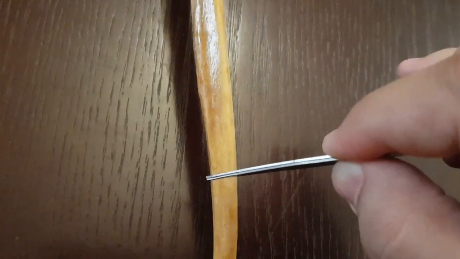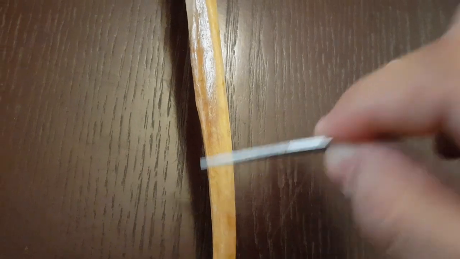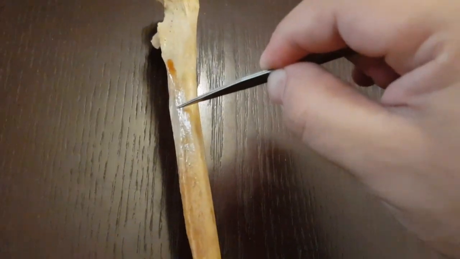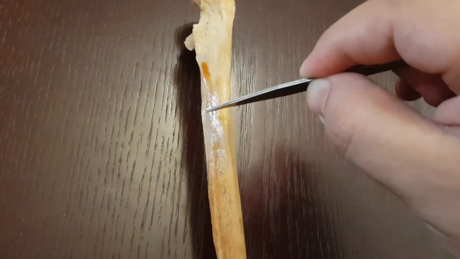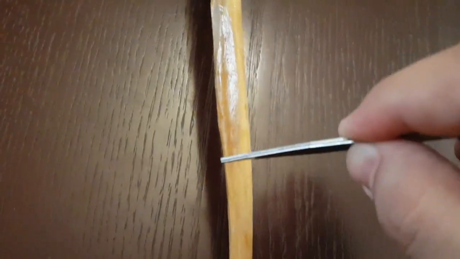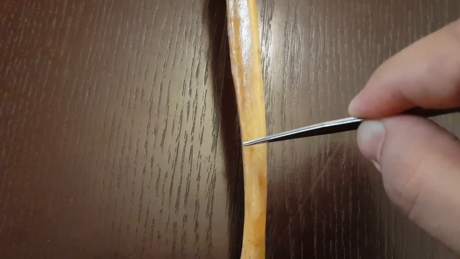In the distal part, we have the extensor indicis. Again, from proximal to distal: abductor pollicis longus, extensor pollicis longus, and distally the extensor indicis.